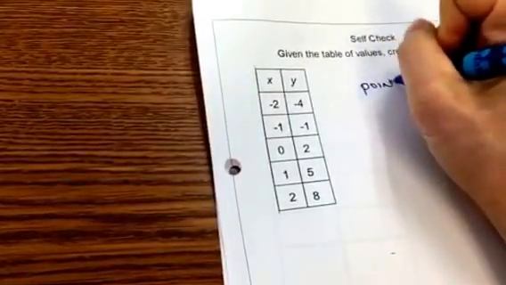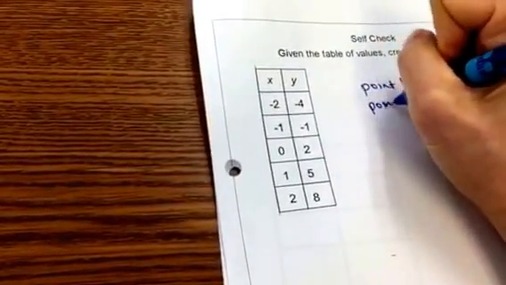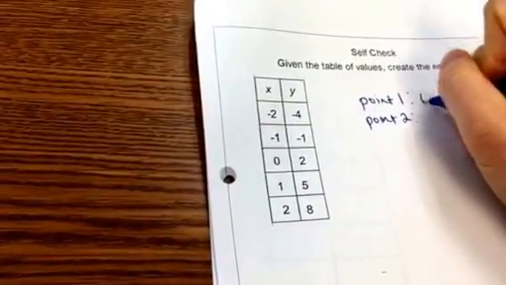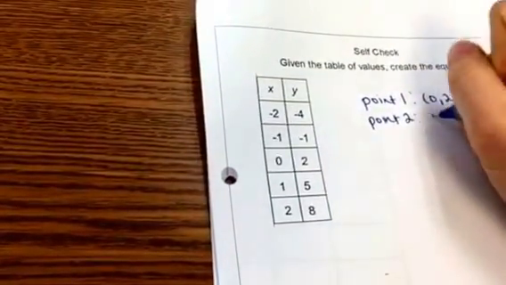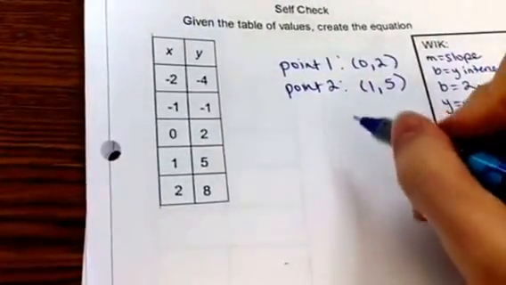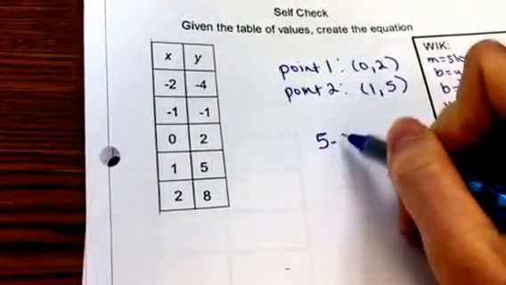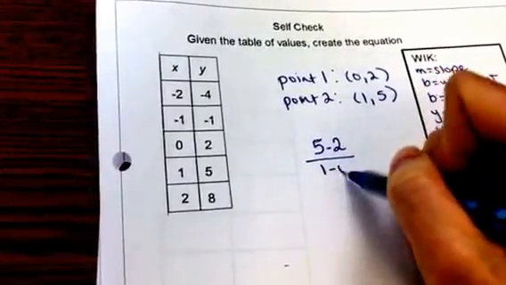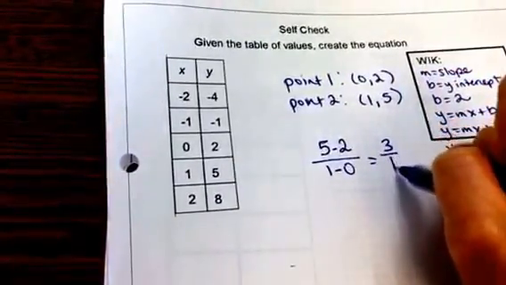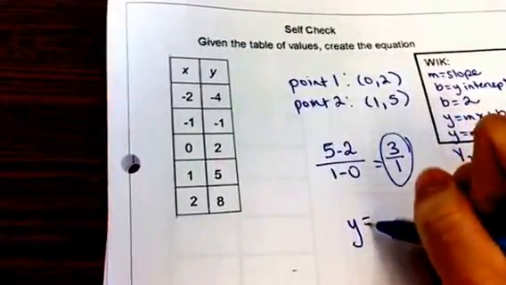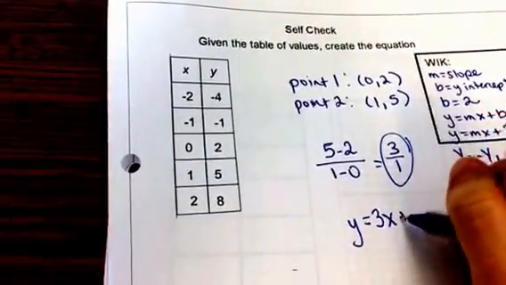So I'm going to use positive coordinates because that's going to make it easier. So I'm going to use the point 0, 2 and I'm going to use the point 1, 5. So I'm going to do 5 minus 2 over 1 minus 0 gives me 3 over 1. So that's going to be my slope value. So my equation is equal to y equals 3x plus 2.